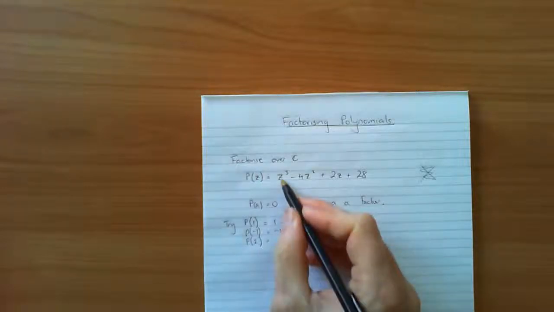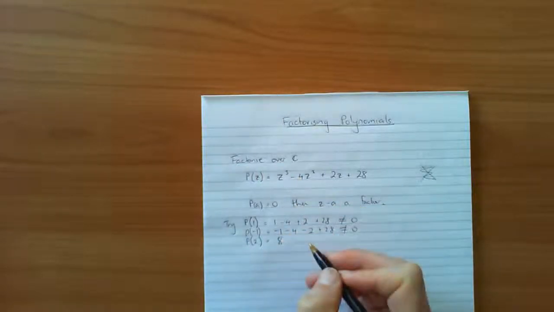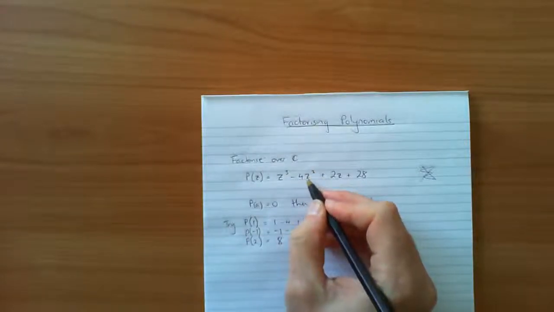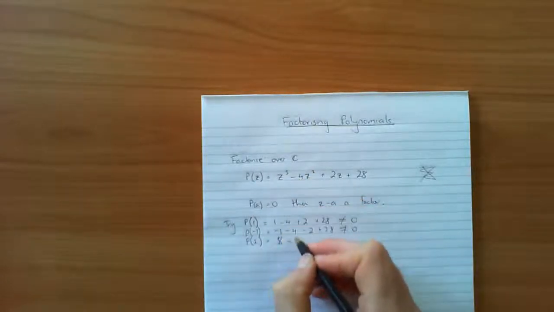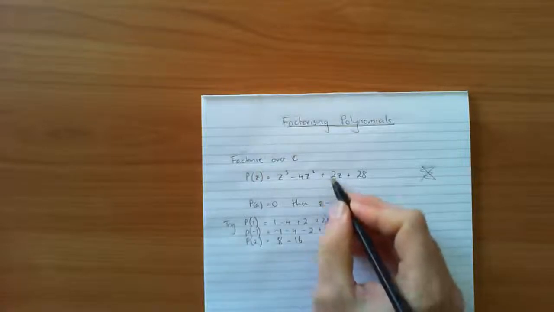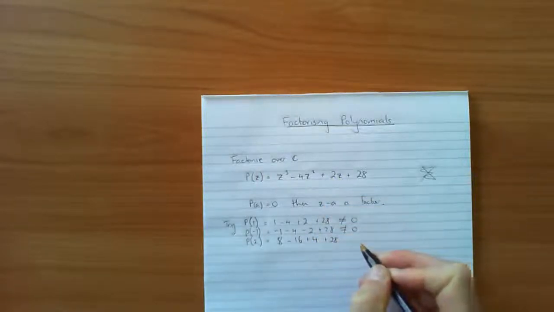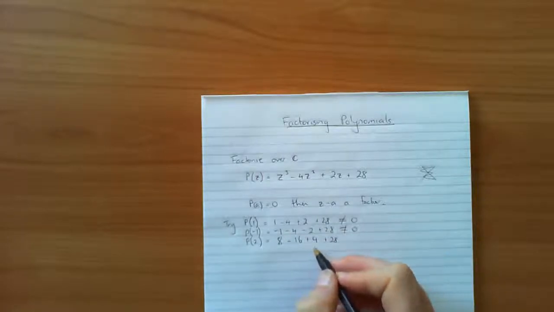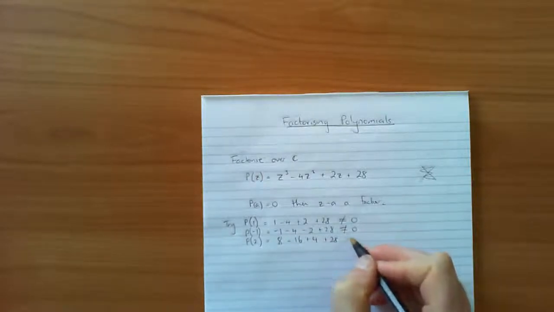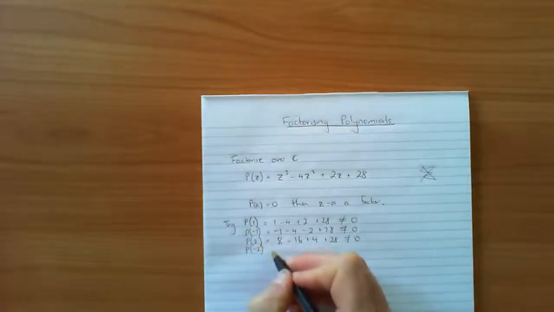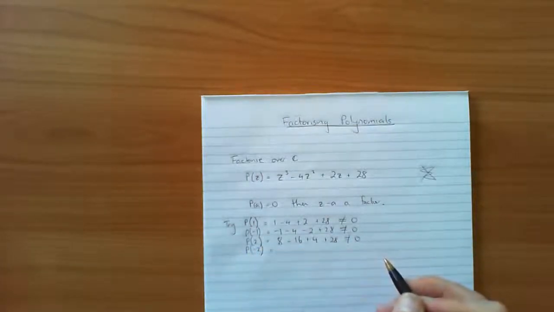Well, 2 cubed is 8, minus 4 lots of 2 squared. 2 squared is 4 times negative 4, minus 16, plus 2 2s are 4, plus 28. I can see that that is not going to be equal to 0. What about p of negative 2?